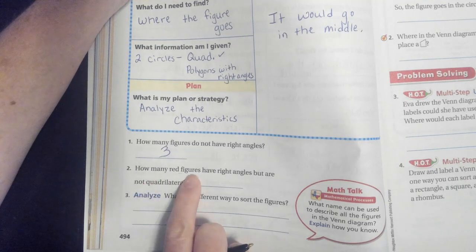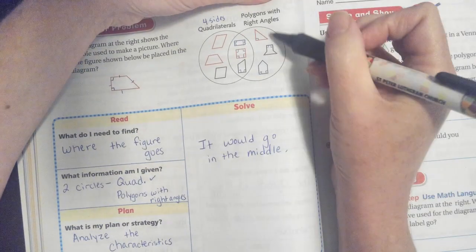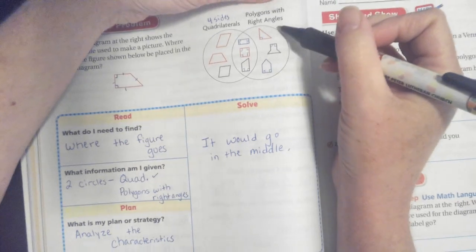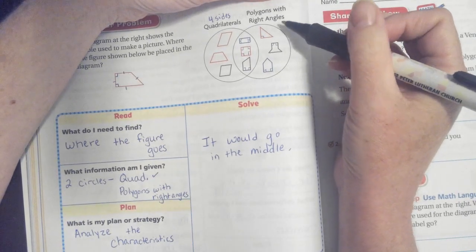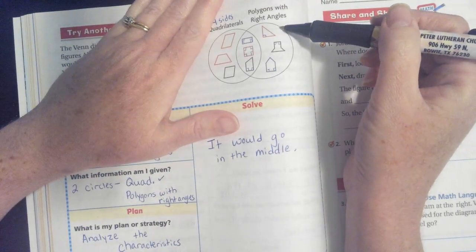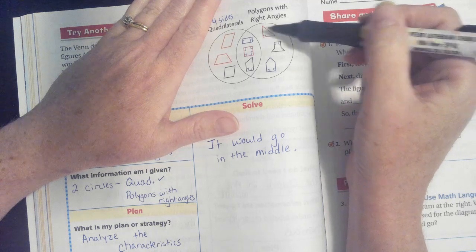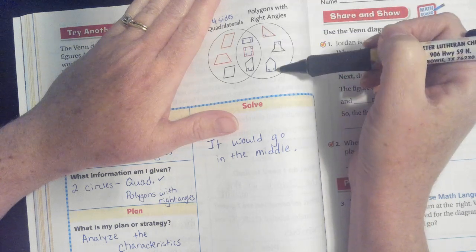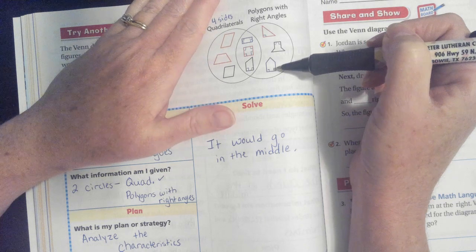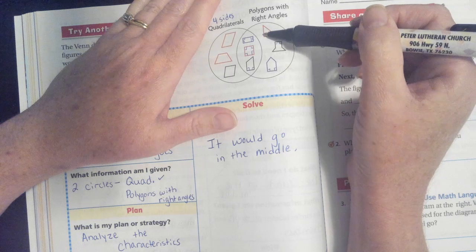How many red figures have right angles but are not quadrilaterals? Okay, so that means here are my figures that have right angles, but we want the ones that are not quadrilaterals, and these guys are. So we're looking at this part of the circle that doesn't overlap. And it's also asking for the red figures. So I see there is only one, that triangle that has a right angle right there. 1.